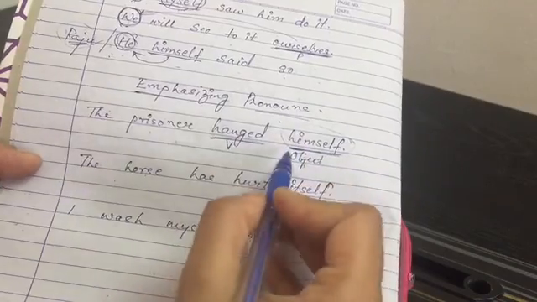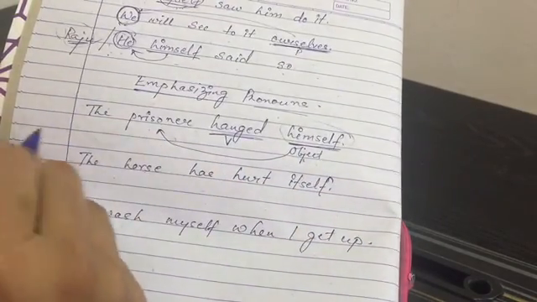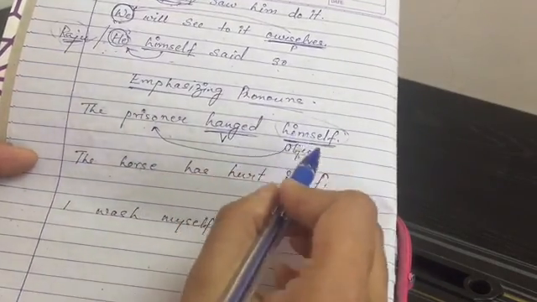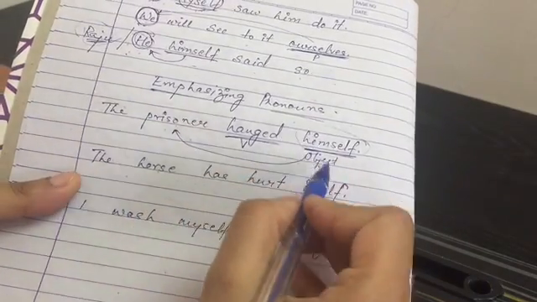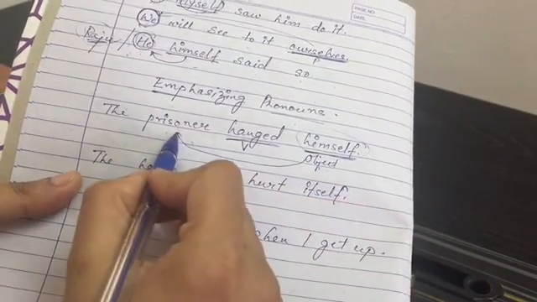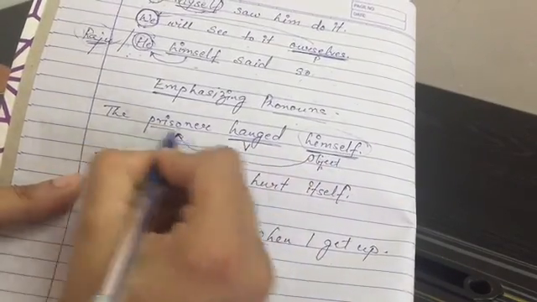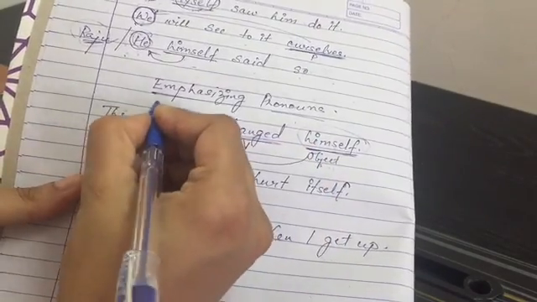And this object is also referring to the prisoner. Because the prisoner hanged himself. Himself matlab usne khud ko hi फांसी लगा लिया. Okay? So this object is referring to the subject. Which is the subject in this sentence? The prisoner. Okay? So this is the noun and this part is the subject of the sentence.